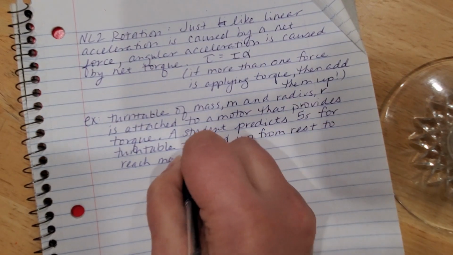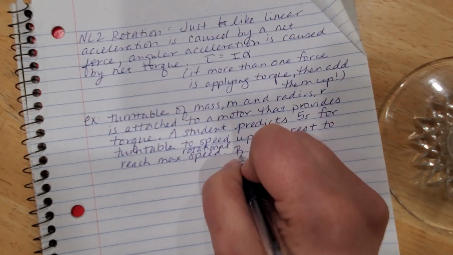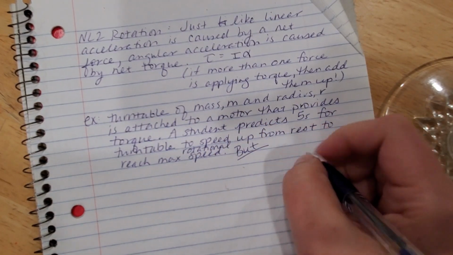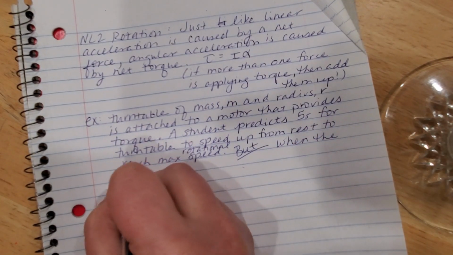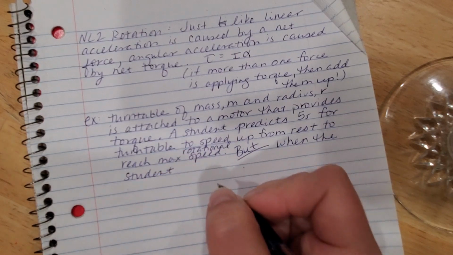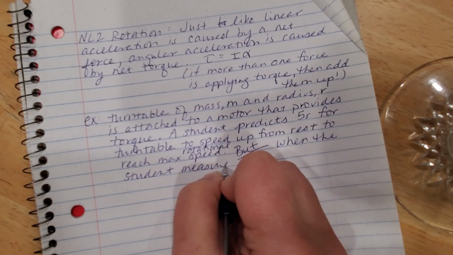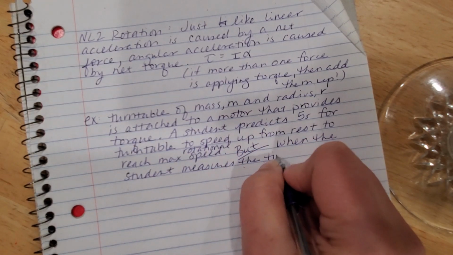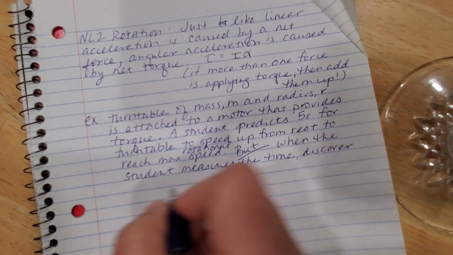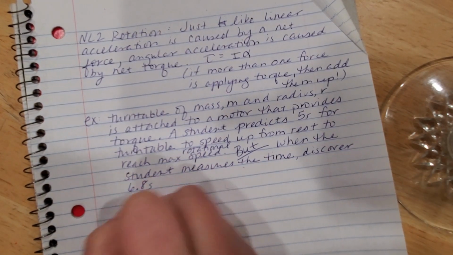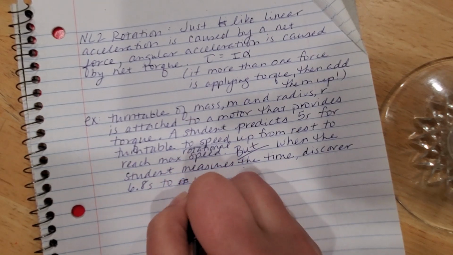Well, let's say max rotational speed for the record. But when the student measures the time, they discover that it actually takes 6.8 seconds to reach maximum rotational speed.